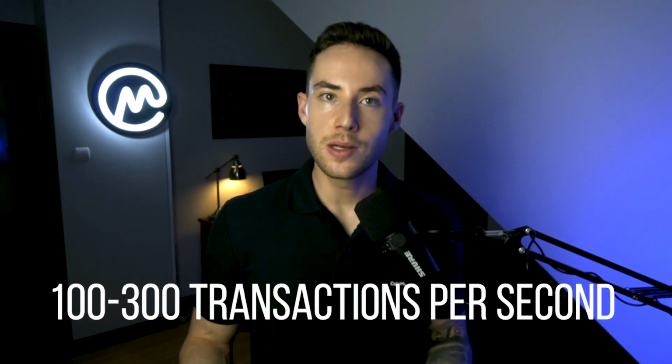This makes it around 4 times faster than Ethereum, which currently has a block time of around 13 seconds. While developers haven't yet provided official statistics on its throughput, it's reasonable to assume that it's somewhere around 100 to 300 transactions per second, or TPS, which is similar to BNB Chain.